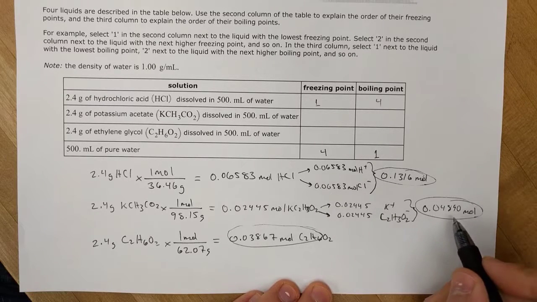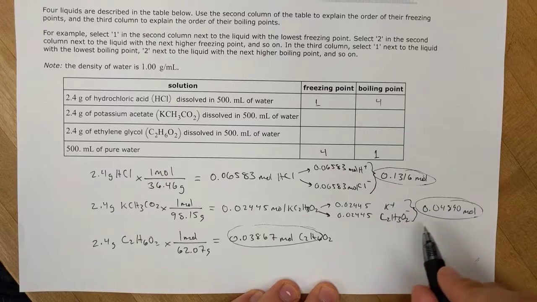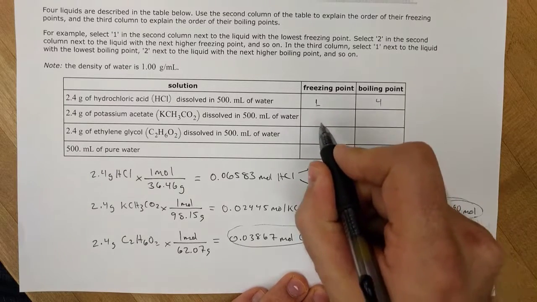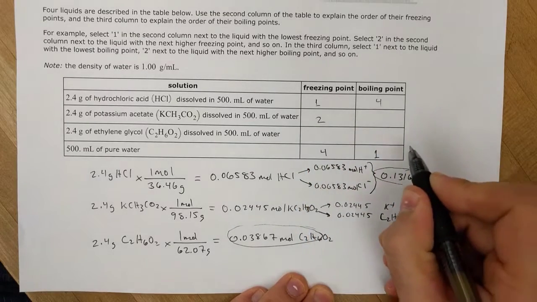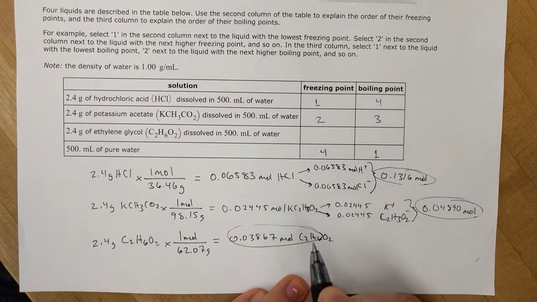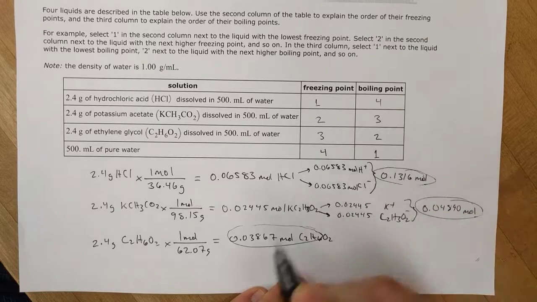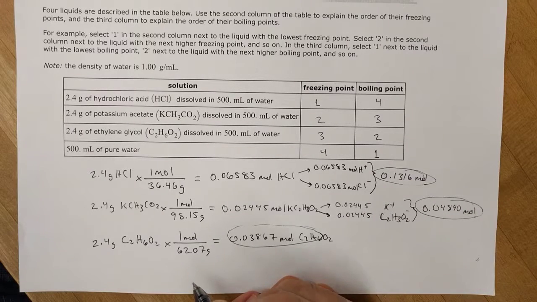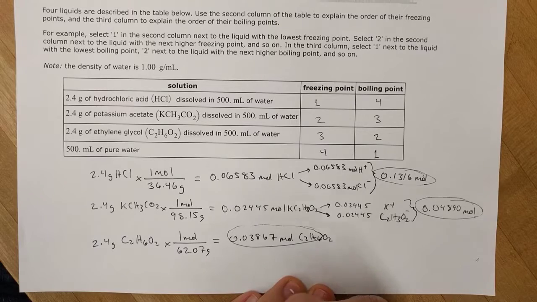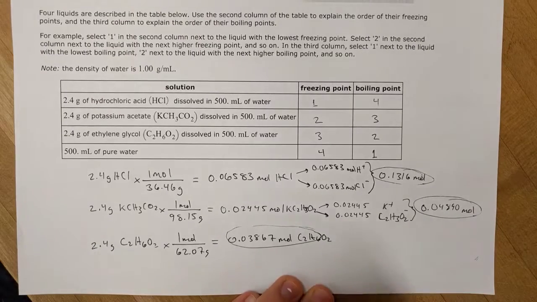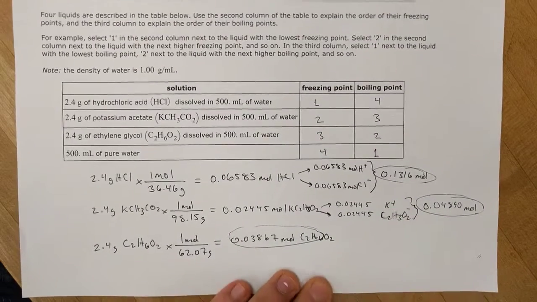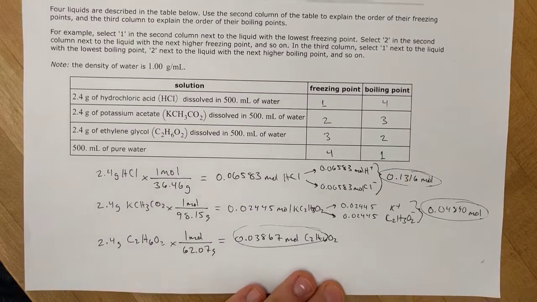Then we'd go and find the next most. The next most is the potassium acetate, so it would have the next lowest freezing point and the next highest boiling point. And then from there, we would fill in the ethylene glycol as the next highest freezing point and the next lowest boiling point. And that's it for the problem.